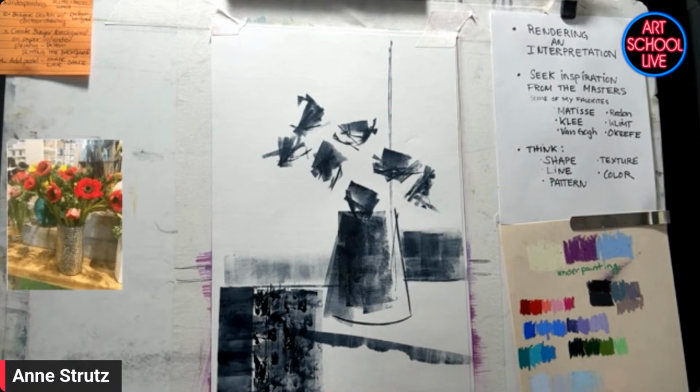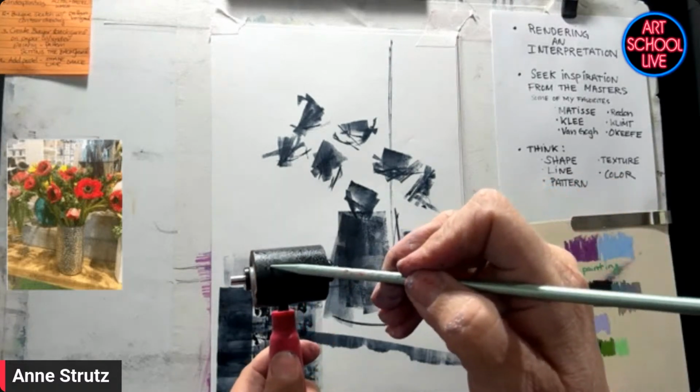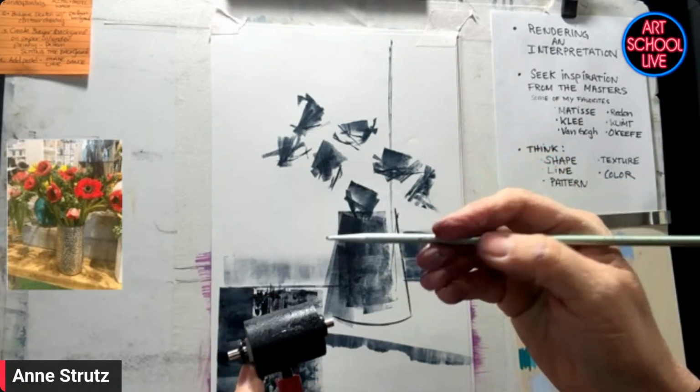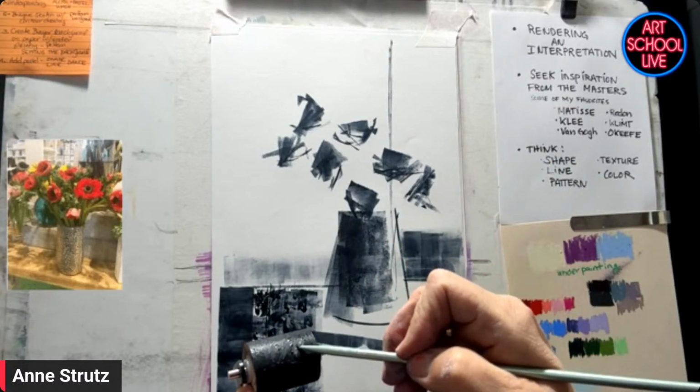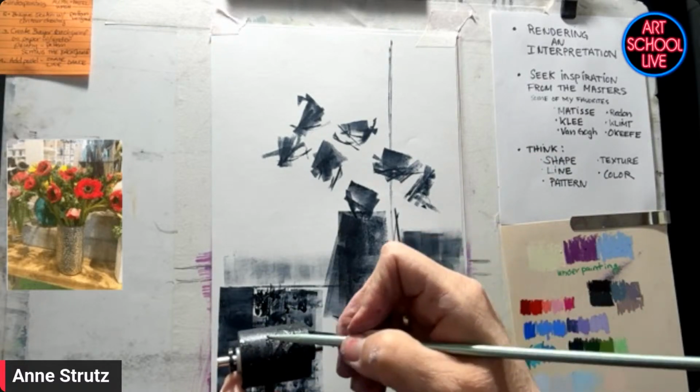You know, you can also make patterns. I'm going to remove, let's see if I have too much ink on here, but I'm going to remove some of the paint.